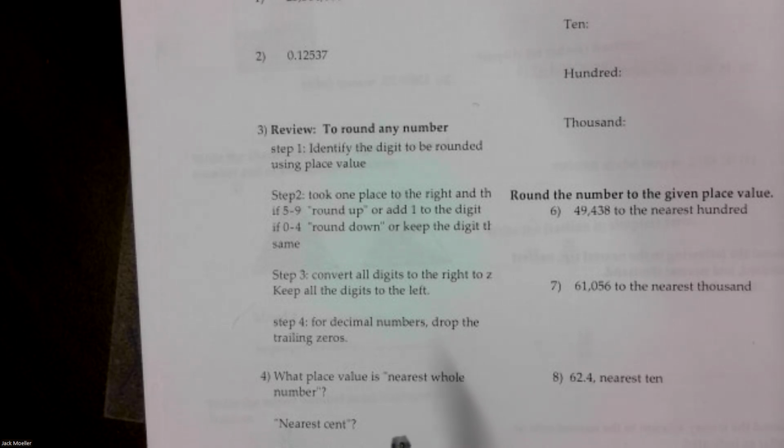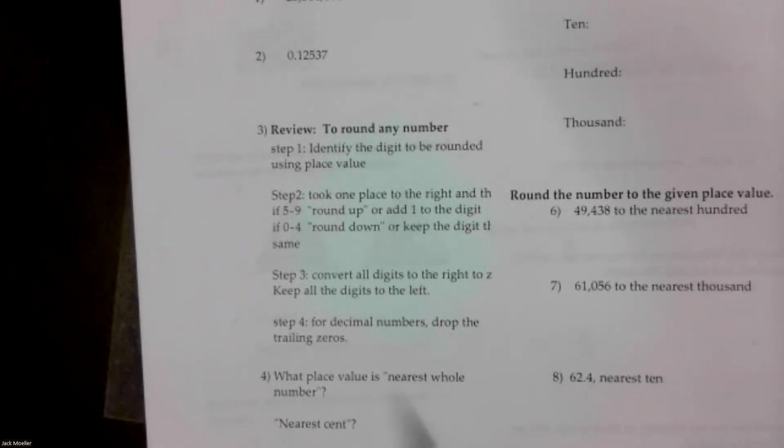Where you have to be careful, that round down is English that gets us in trouble. And so we don't subtract 1. If we're rounding down, that actually means keep it the same. So when you're rounding, it's always either add 1 to the digit being rounded or keep it the same.